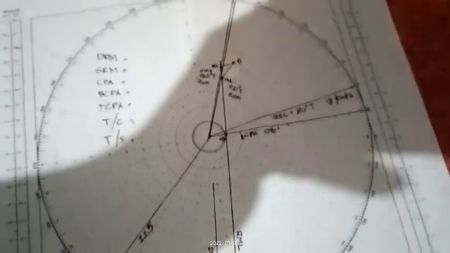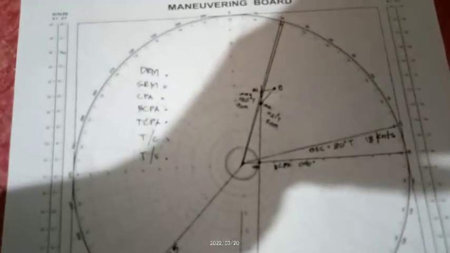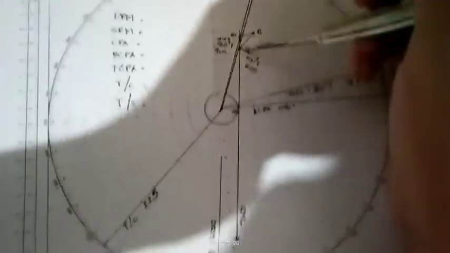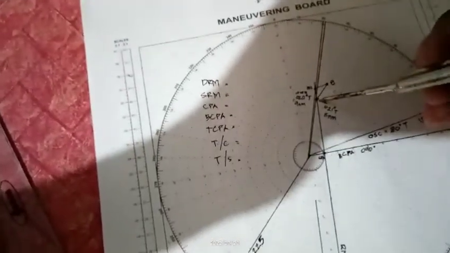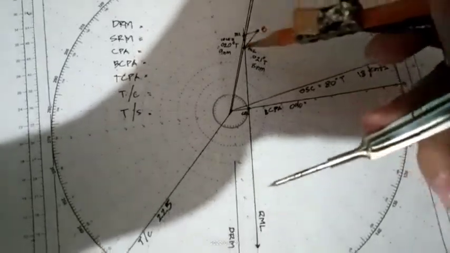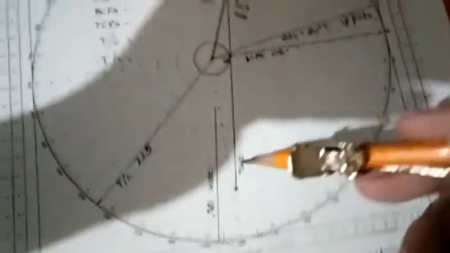Next, connect the line from M1 to M2 to get our RML. I connect M1 to M2 with an additional line, which is our RML.